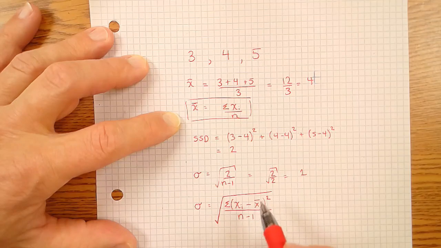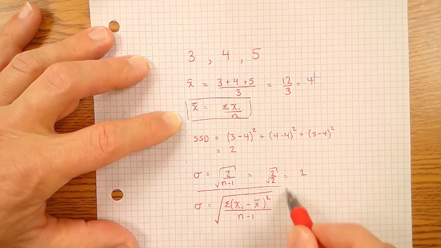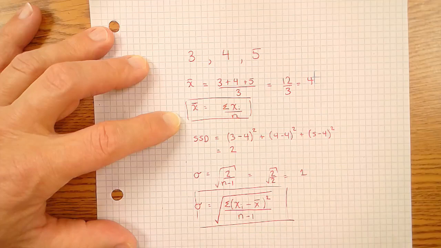So that's how we find the standard deviation of a set of numbers. So you're going to try to implement that algorithmically.